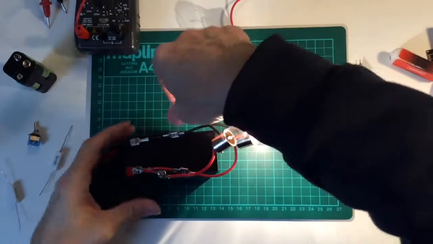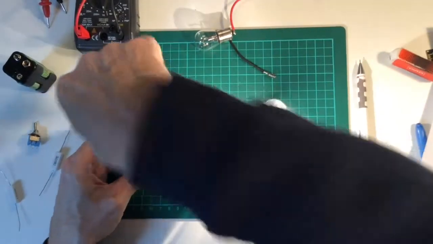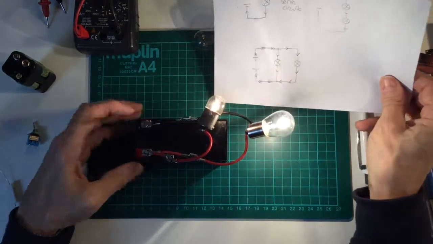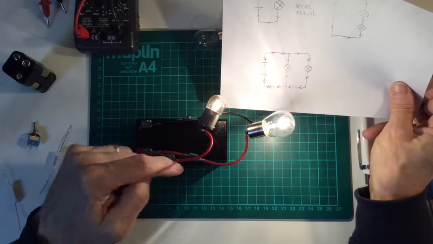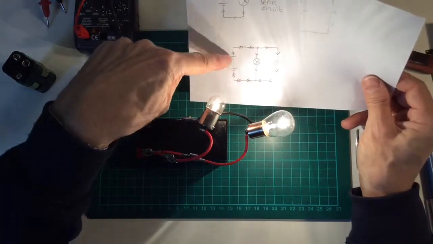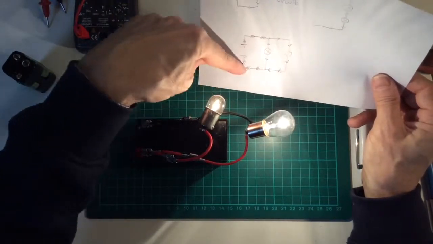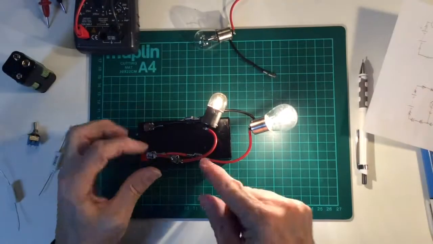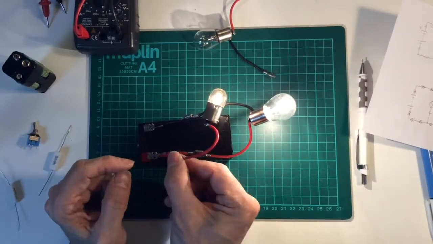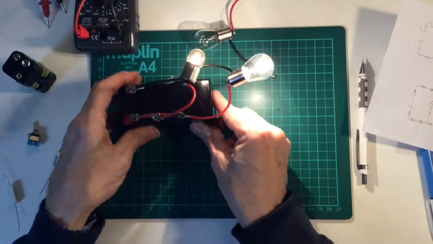So here's my parallel circuit. Both my light bulbs are connected to the battery in the same arrangement. If I connect from the positive, I can go through one light bulb and I can go through the other light bulb. In the same way, I can go through one light bulb and through the other. I can measure the two currents, the current through each light bulb at this point and at that point. So let's measure those first.